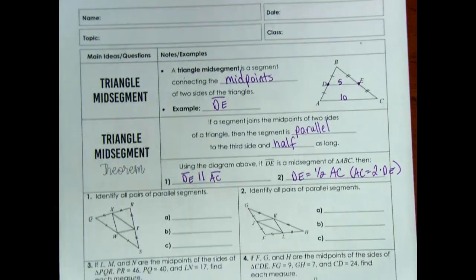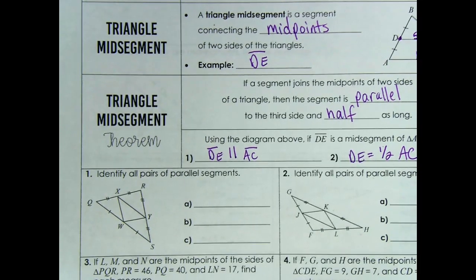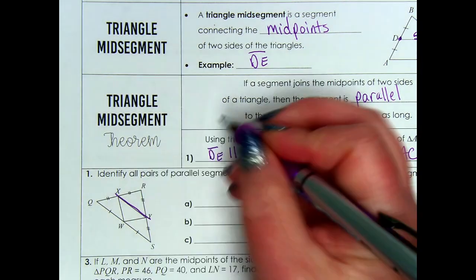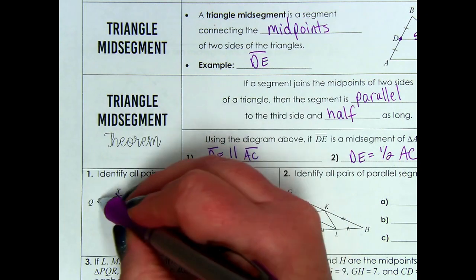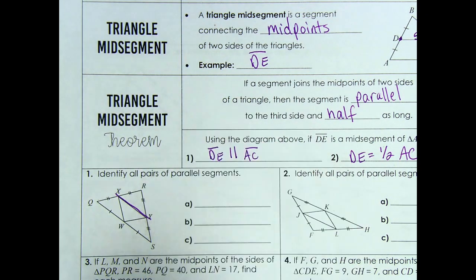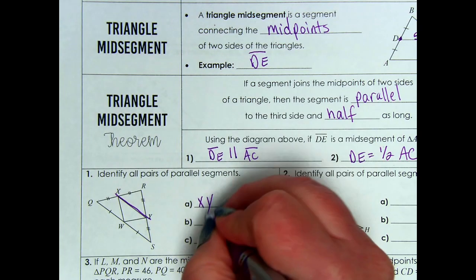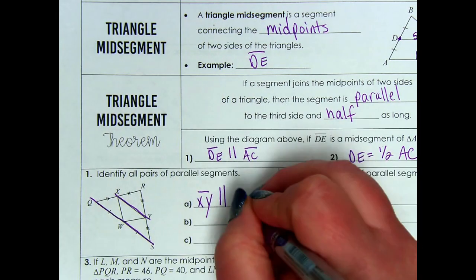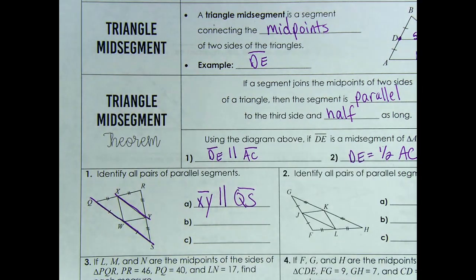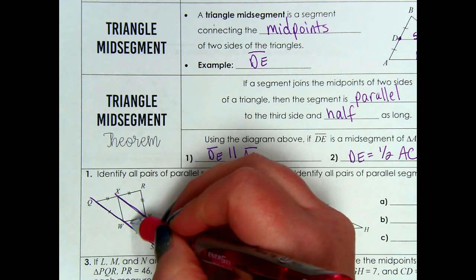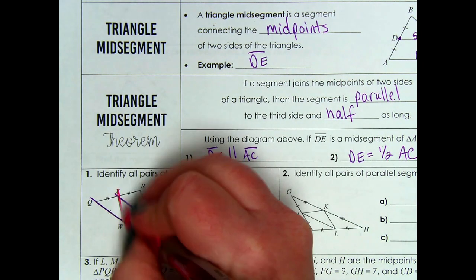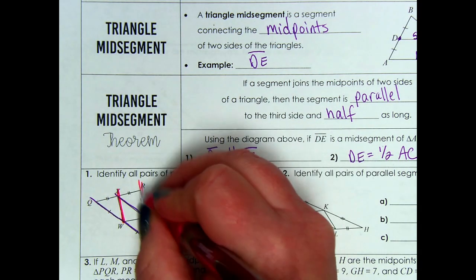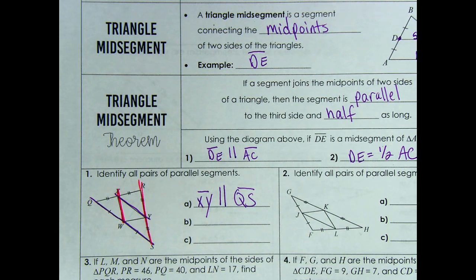So if we look at example 1, it says identify all the parallel segments. XY cuts QR and SR. So segment XY is going to be parallel to segment QS. And then I see that WX also cuts the sides of the triangle, but it doesn't cut RS.